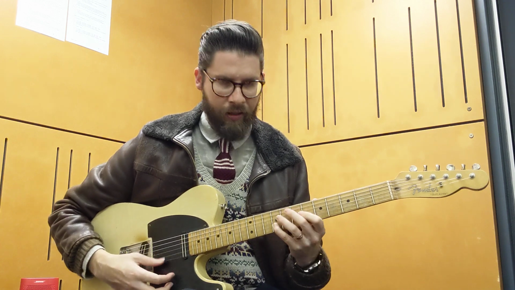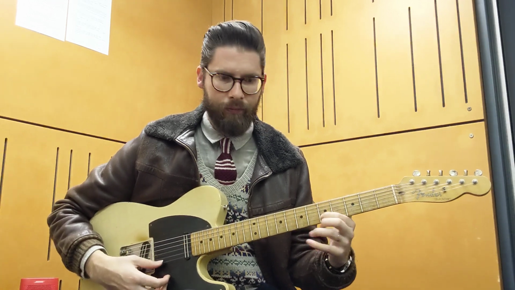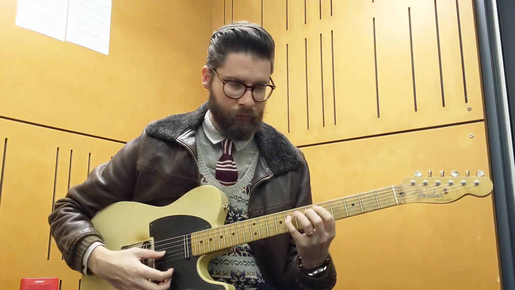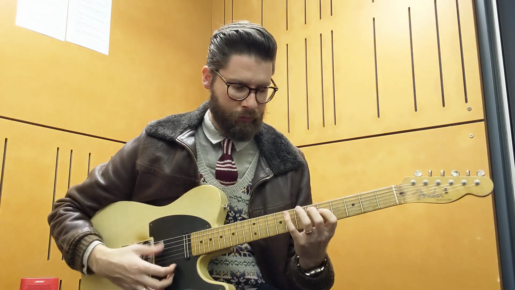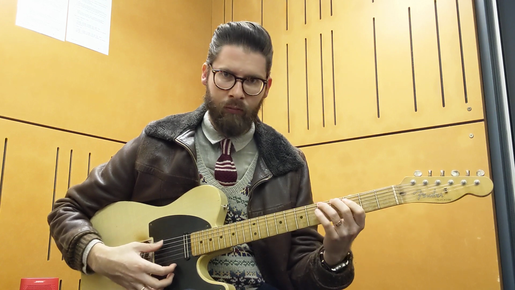Like, just take any lick or look at the notes in the scale and just join them chromatically and rest on one of those resolution points. You just have to know where those resolution points are.